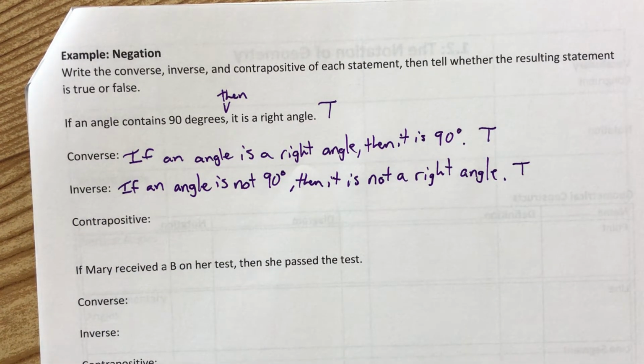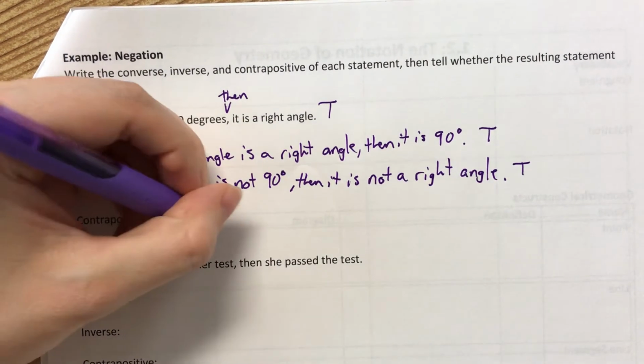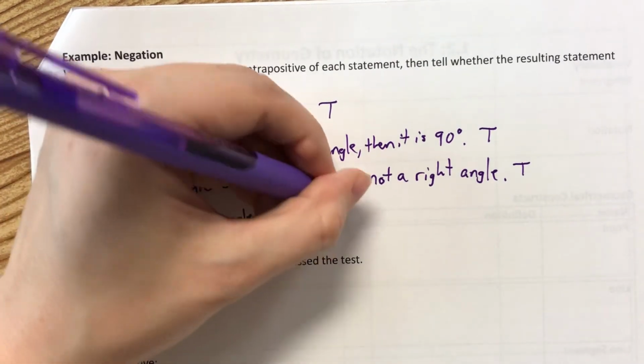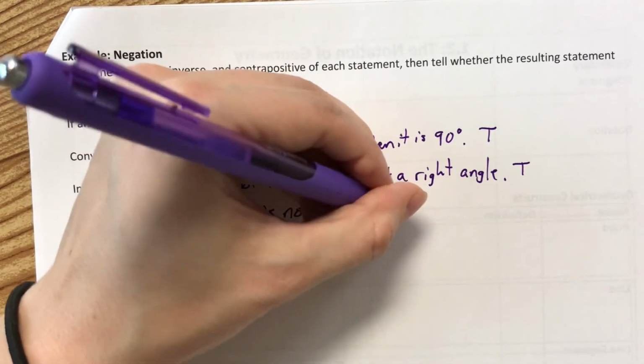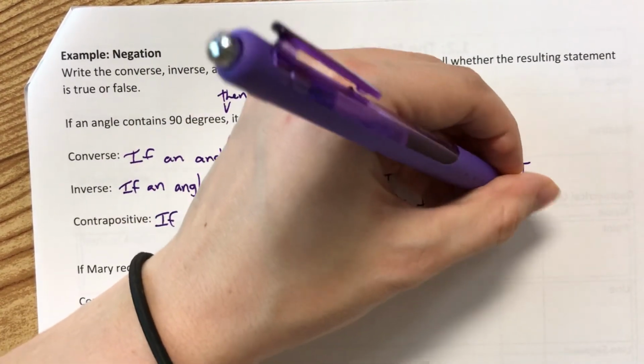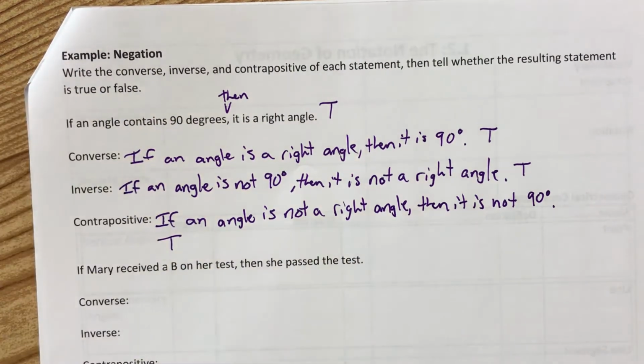And then finally, we've got the contrapositive of the statement. So the contrapositive combines the converse and the inverse, and we can say, if an angle is not a right angle, then it is not 90 degrees. And we think, well, is that a true statement or not? And that is indeed a true statement. If it's not a right angle, then it can't possibly be 90 degrees. All right, so in this case, the converse, the inverse, and the contrapositive, they're all true statements.